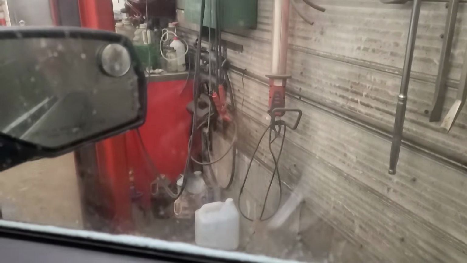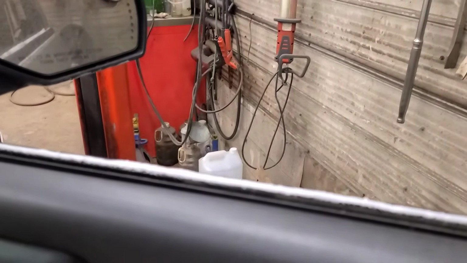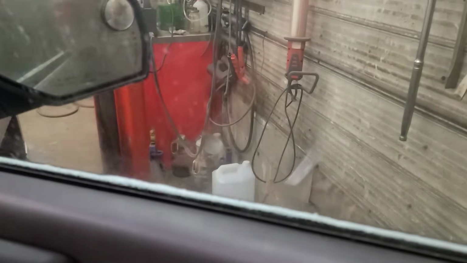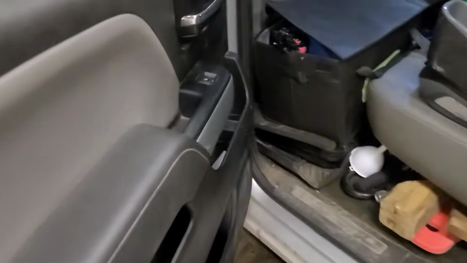How come the express up doesn't work? Try and relearn it. Maybe it doesn't have express up on the passenger side. Okay. Well, let's put a scanner on it and do a network code scan of all the controllers and see what it has to offer.